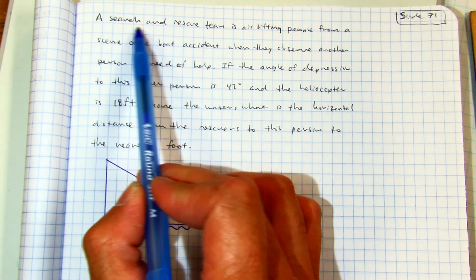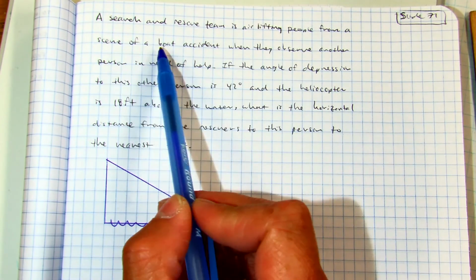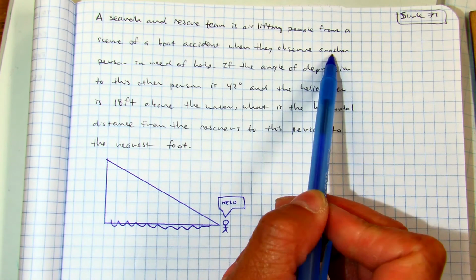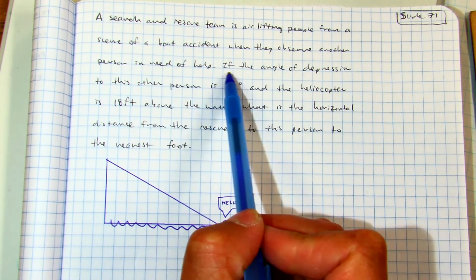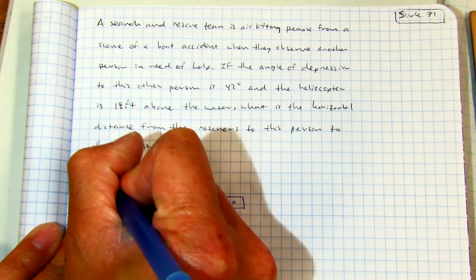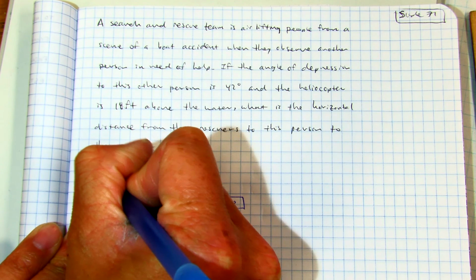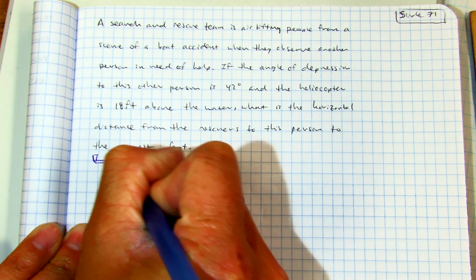A search and rescue team is airlifting people from a scene of a boat accident when they observe another person in need of help. At the angle of depression, so they didn't tell you, but they're in a helicopter. You guys watch the news or like TV shows or something like that?